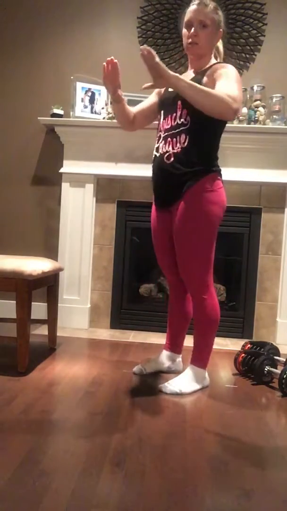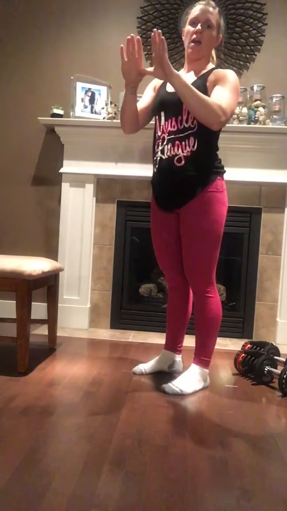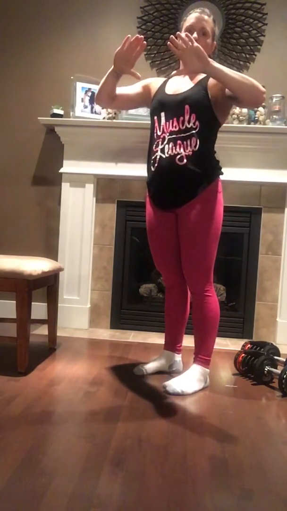Shoulder girdle. We're going to protract and retract our shoulder girdle, and so this is going to be concentrating on your scapula. In a push-up position, you're going to protract, which means you're going to bring your shoulder girdle, your scapula together, and then retract is to pull away.